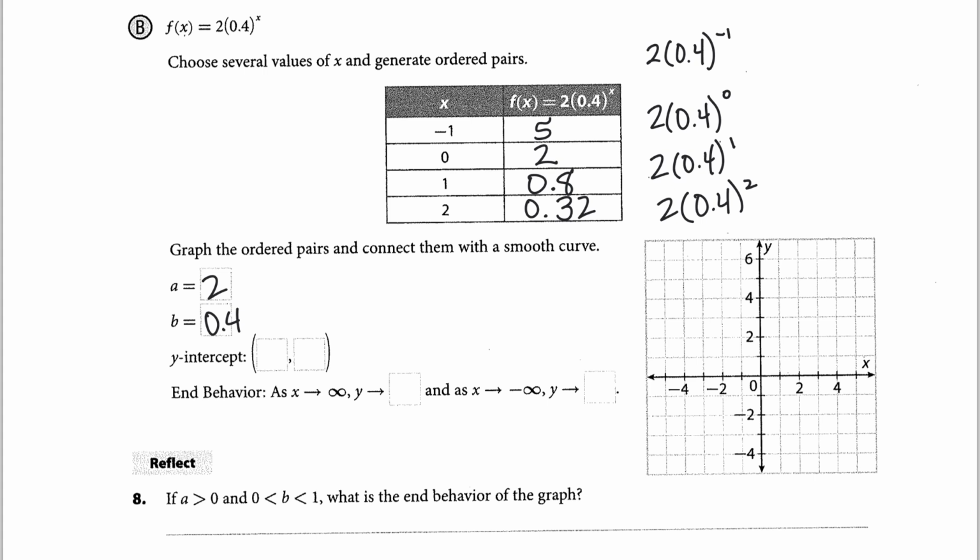Our y-intercept will be at (0, 2). Then we'll have to graph them to figure out what the end behavior is doing: (-1, 5), (0, 2), (1, 0.8), (2, 0.32). So as x moves to the right, y is approaching 0. And as x moves to the left, y is approaching positive infinity.